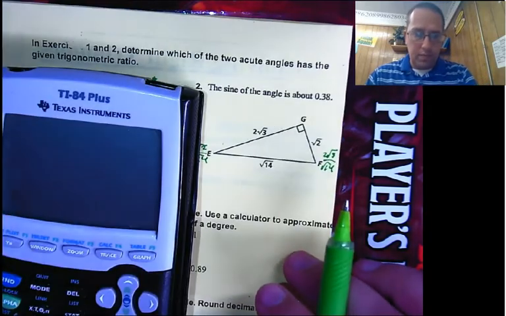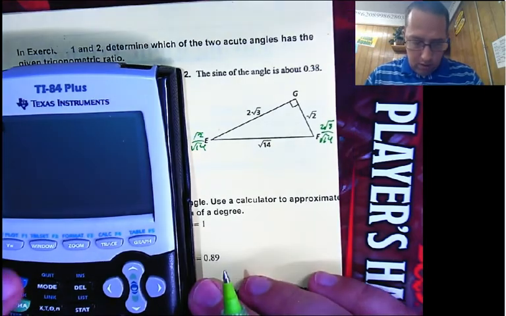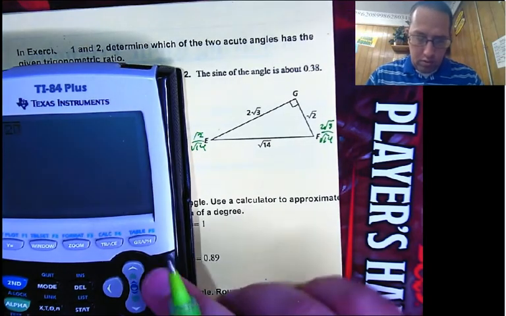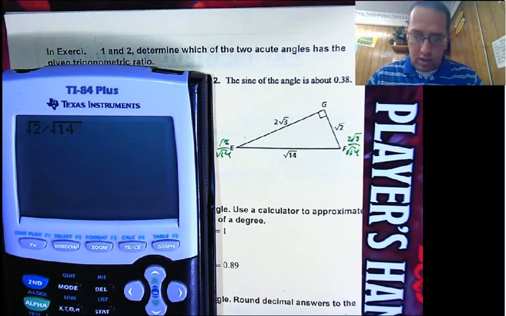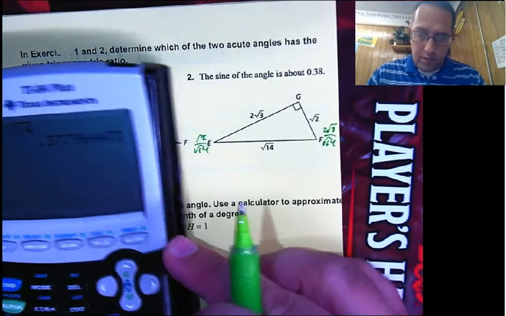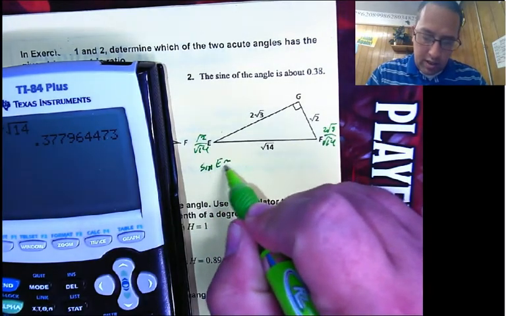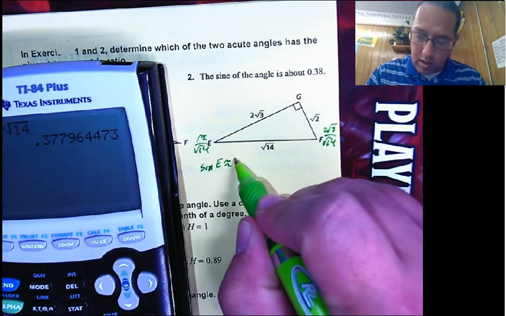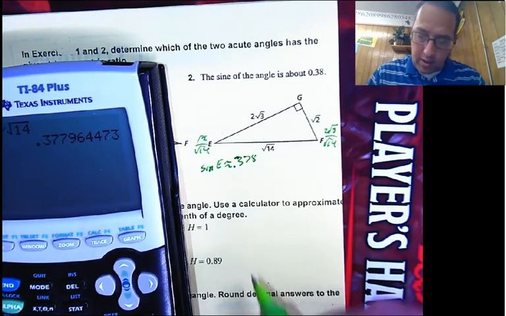Let's find out. We'll just start with E first, because why not? So we have the square root of 2 divided by the square root of 14, and we get that the sine of E is approximately 0.378.